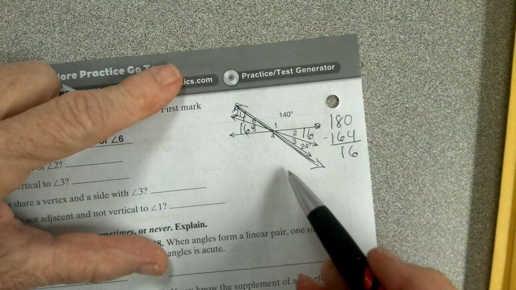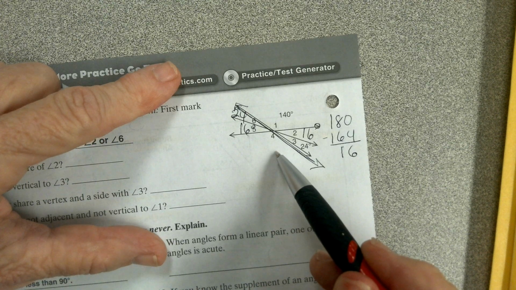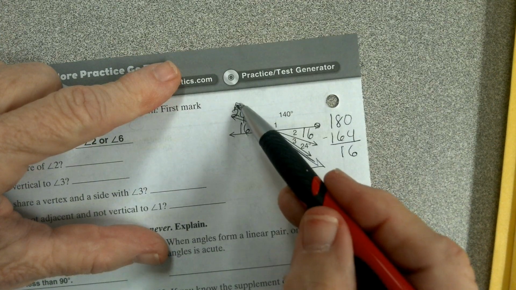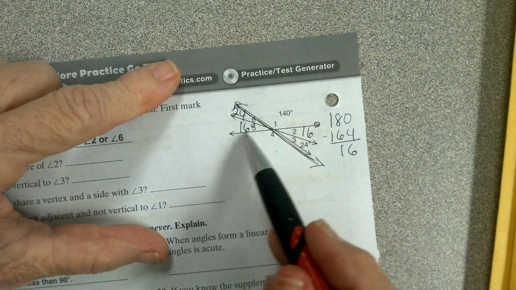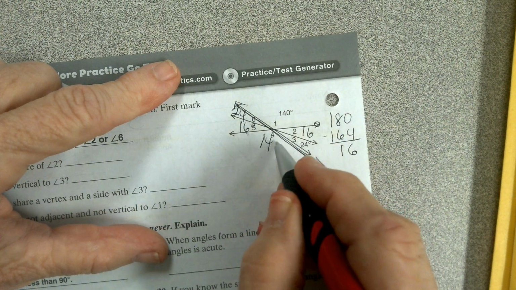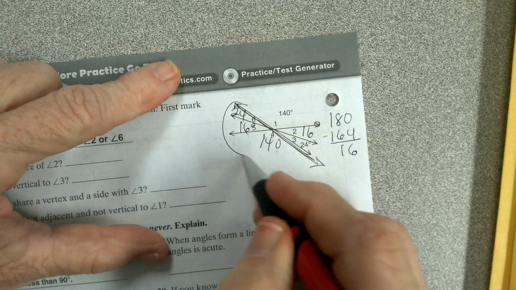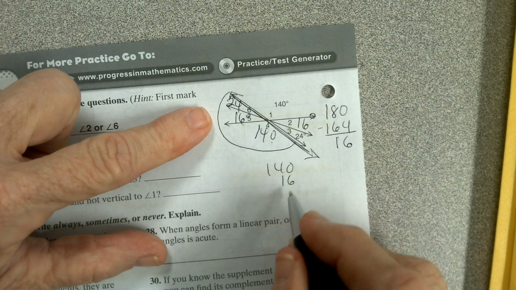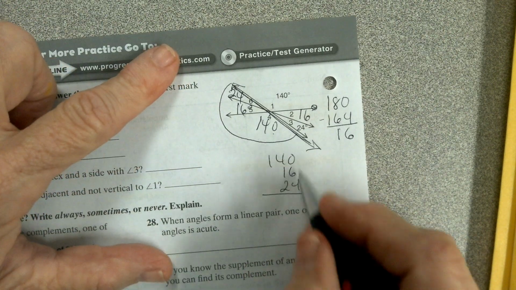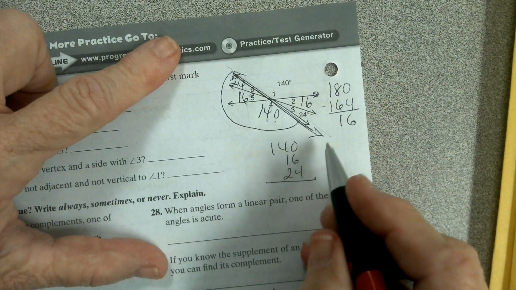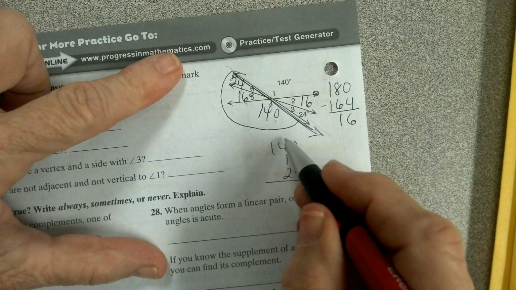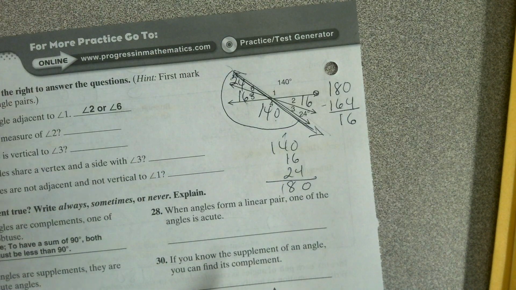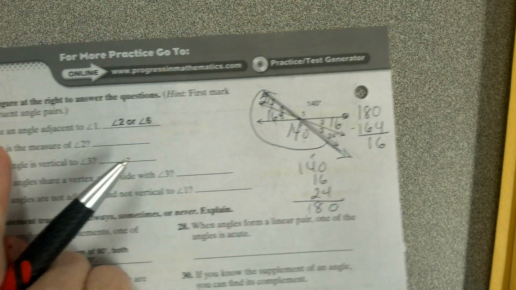And then, who thinks they know what the number 4 is? 140. I think it's 140. Let me see if the lines cross. Yes, it does. And in fact, just to double check, I can check if these three add up: 140, 16, and 24. If we're right, because they fall on a straight line, they should add up to be 180. That's 10, that's 5, 6, 7, 8. There we go. So those numbers are all correct. So now we can go back and answer these.